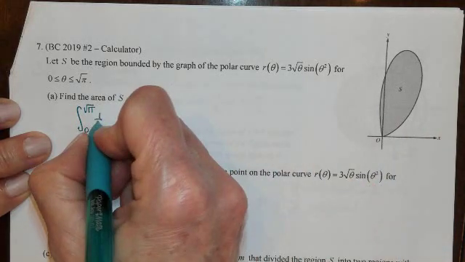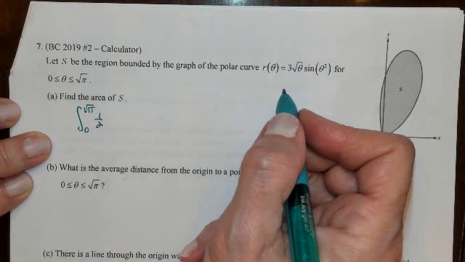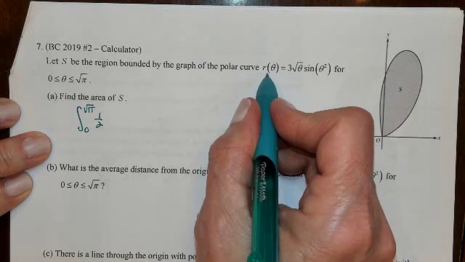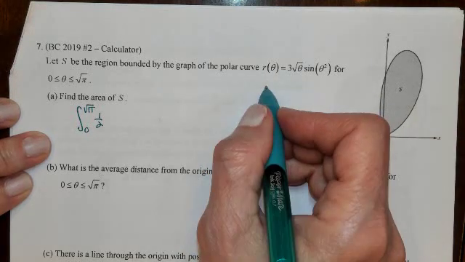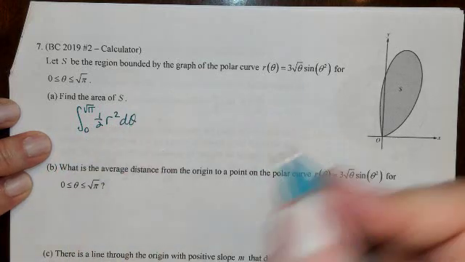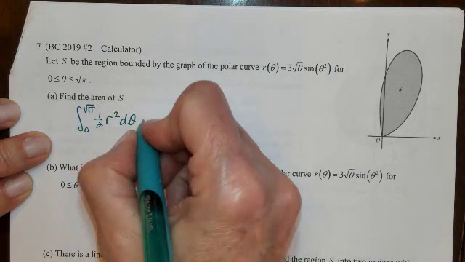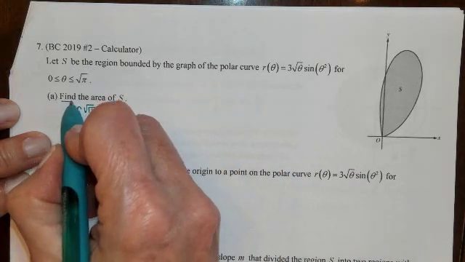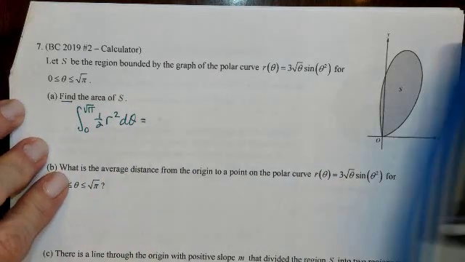And it'll be 1/2 of that r squared d theta. Since there's only one r here, you can just put r squared d theta. There's only one r, so you're safe in doing that. Okay? Now actually find the area. So let's find the area here.